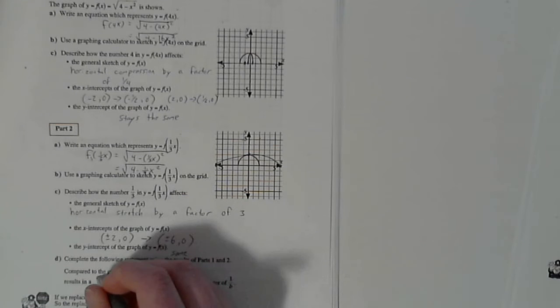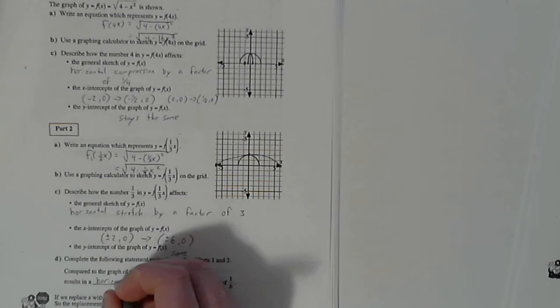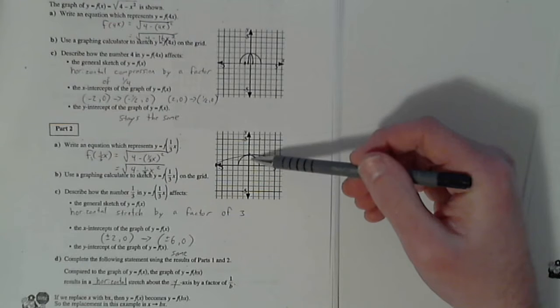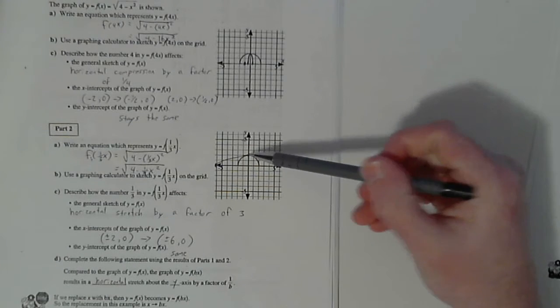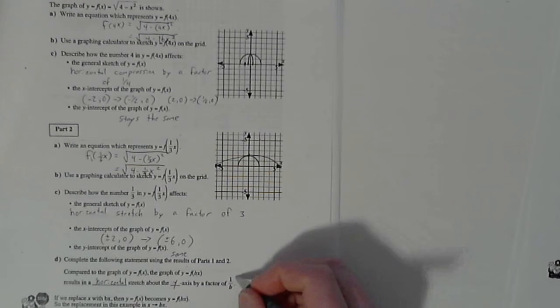Complete the following statements. Compared to the graph f of x, if you have a b value, what does the b do? It results in a horizontal stretch about the y-axis. So it's all being stretched away from the y-axis. That's kind of our point of anchorage, we might say, because there's a lot of ways to stretch something. Basically, what's holding still and what are you pulling on. So you anchor it at the y-axis and you pull it from both sides. By a factor of 1 over b.